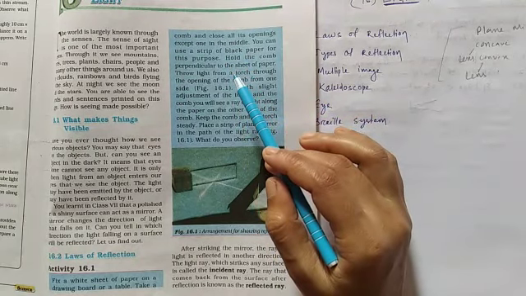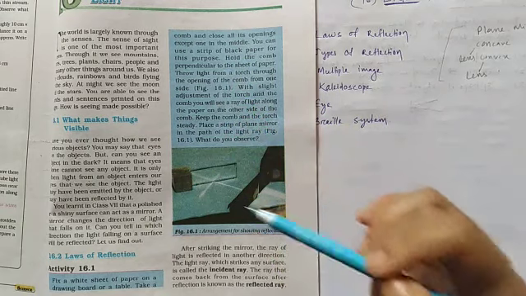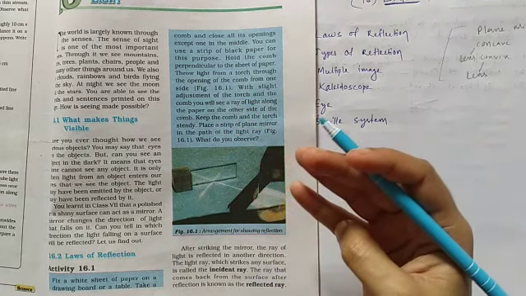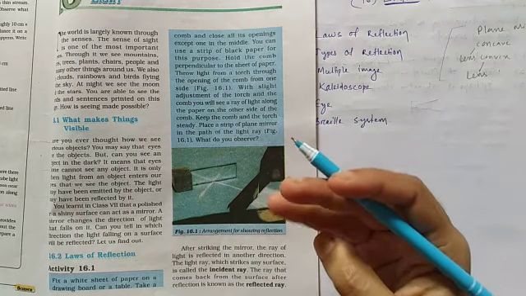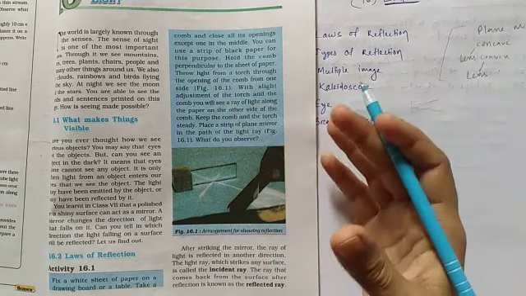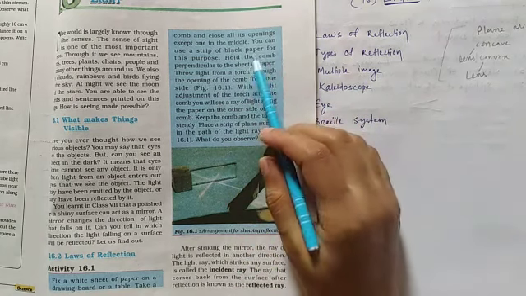I will do this activity in the next video. Okay. In this video, we have to know what is incident and reflected, and what is incident angle and what is reflected angle only. Okay, and what are the actual laws, I will discuss in the next video.